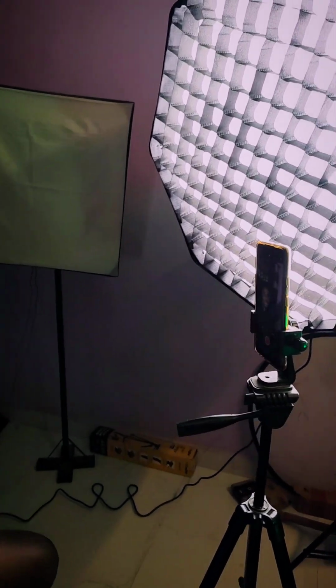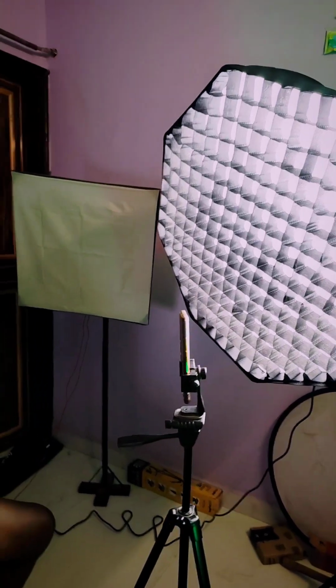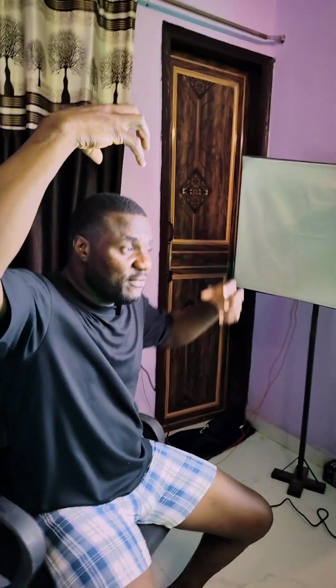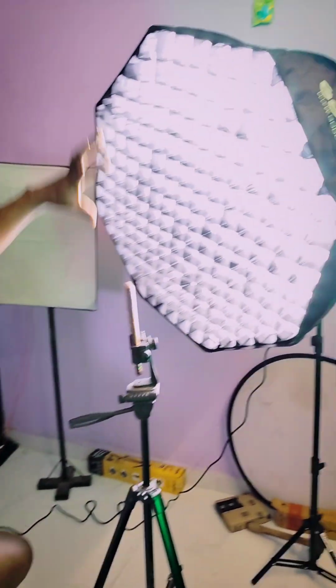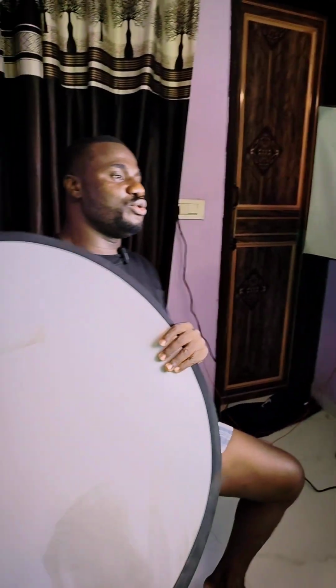Now, let me add this one. You can see this sunlight right here is giving me another feel just on my face. Now, there's a reduction on the reflection. Depending on the kind of content I want to shoot, I can use this one to reduce the light effect on my face.